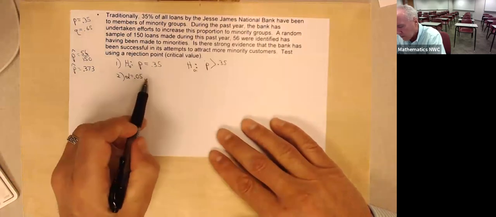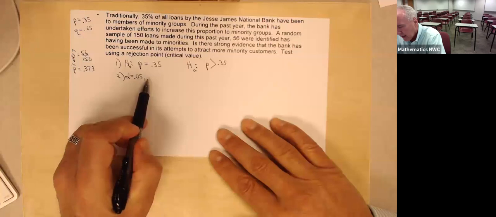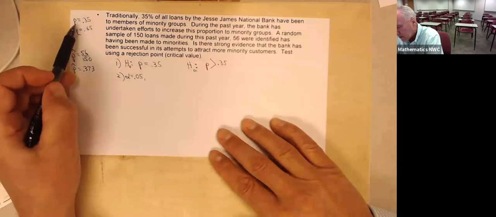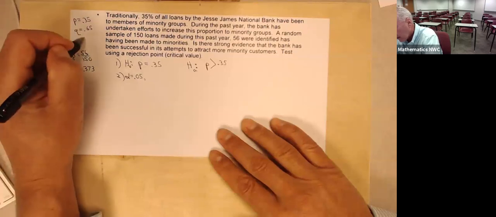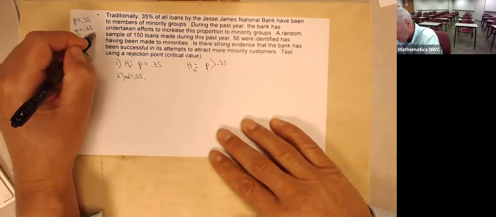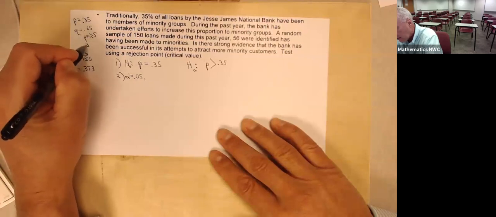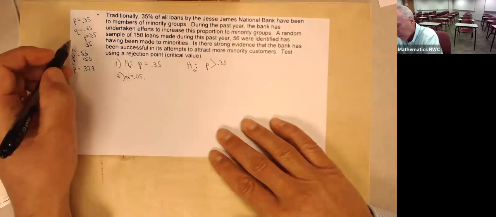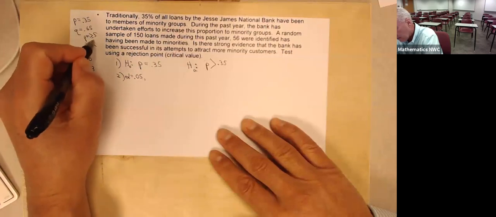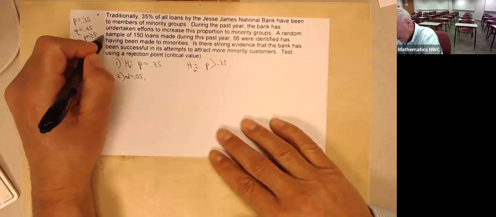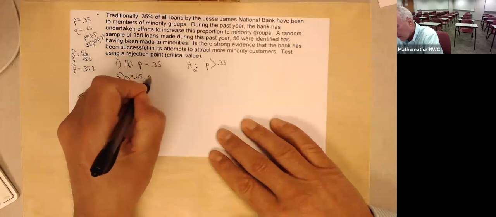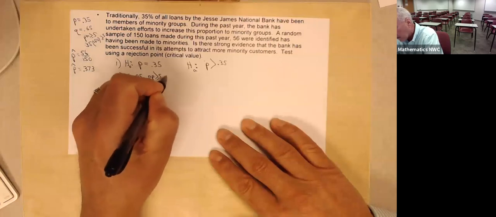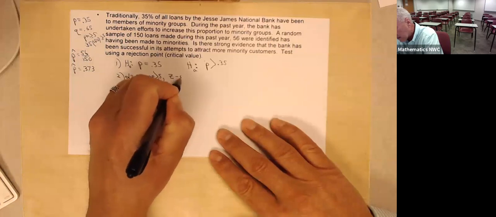I don't care that n is more than 30 here. This is proportions. I need to look at that greater than or equal to 5. I'm going to use the population estimate, the historic one. I'll use the smallest one. So I'm looking at Pn, is that greater than or equal to 5? P is 0.35 multiplied times n, which is 150. That's going to be approximately 50, definitely greater than 5. So I know that NP is greater than or equal to 5, which means I can use that Z statistic.